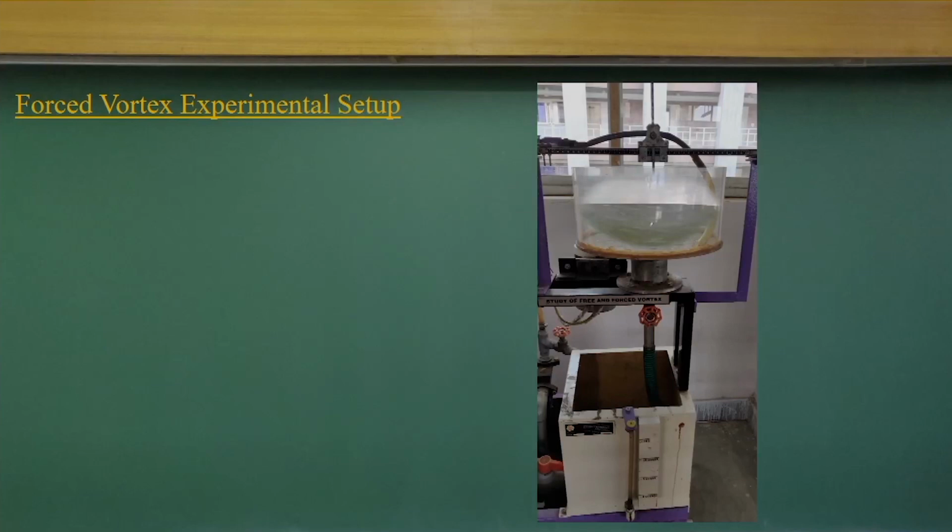You can see this type of forced vortex experimental setup with a motor arrangement to make a uniform rotation, then to measure the shape of the free surface with a gauging system. With different rotations, you can have a different free surface, and you can compare with the theoretical value whether what you are getting from the experiment matches. If not, then you find out why it does not.